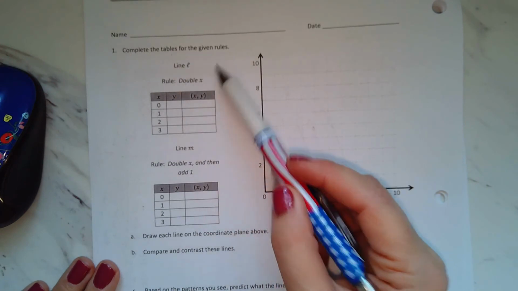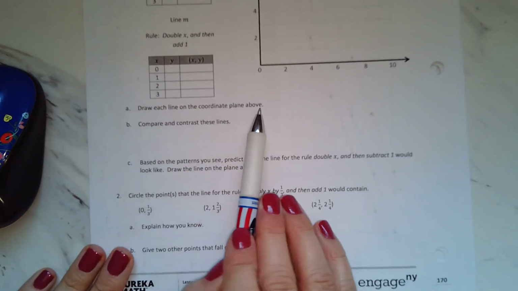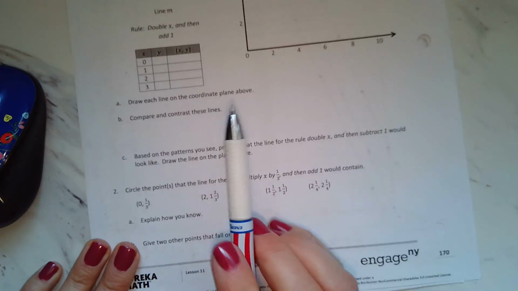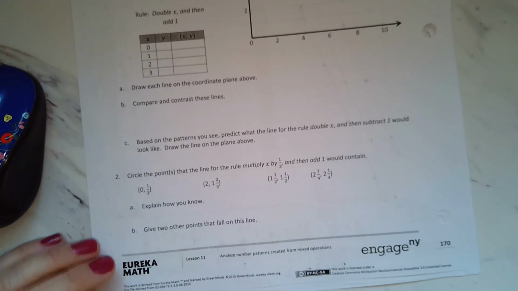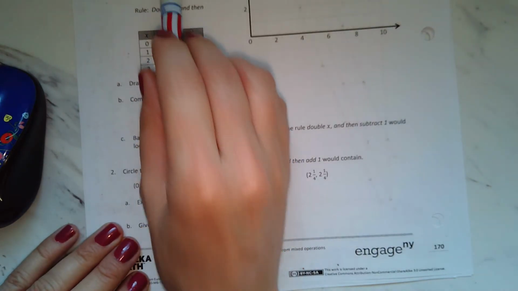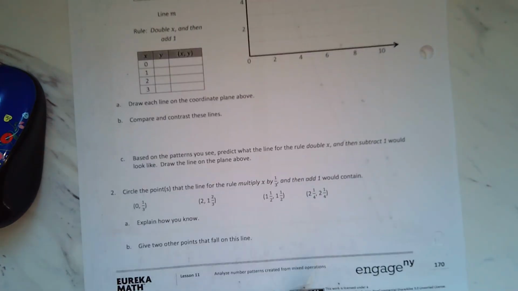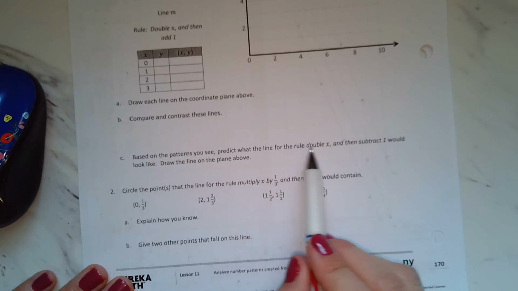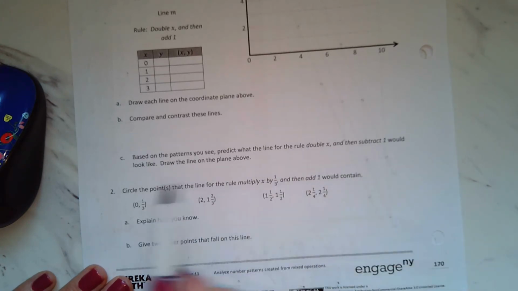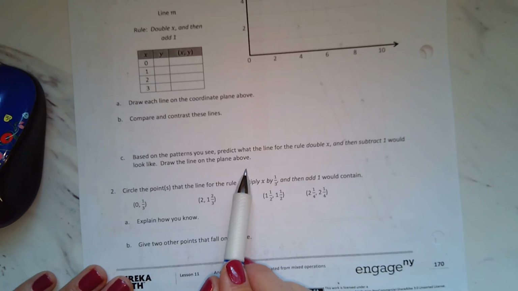Complete the tables for the given rules. Draw the line on the coordinate plane. Compare and contrast the lines using parallel, perpendicular, using lines that we've discussed before in order to compare them. Using the idea that if you multiply by a number greater than 1, your result's going to be greater. Subtracting, adding. Based on the patterns you see, predict the line for the rule double x and then subtract 1. Write it here. Draw the line on the plane above.